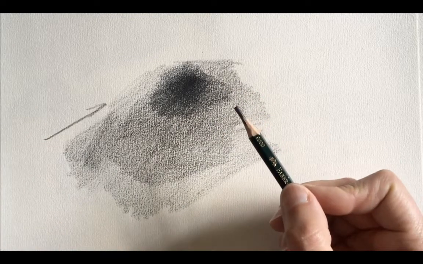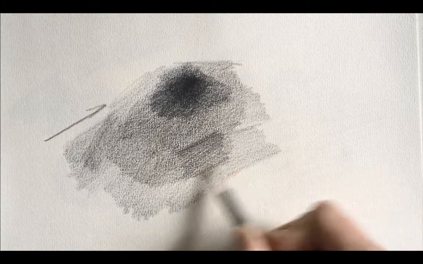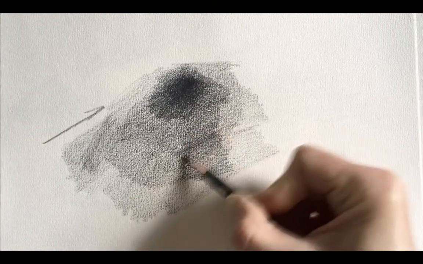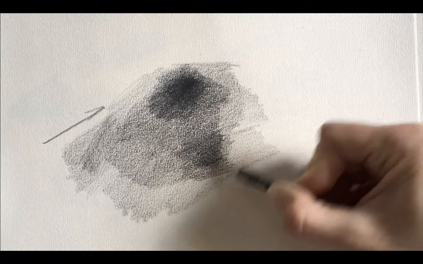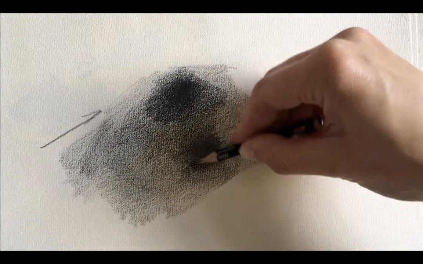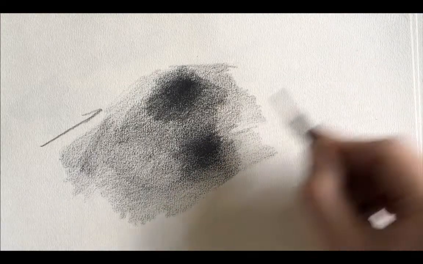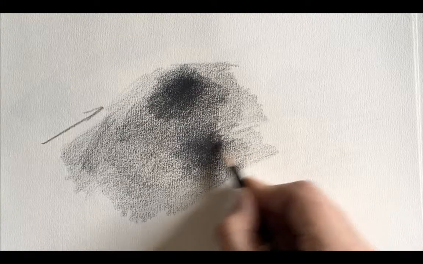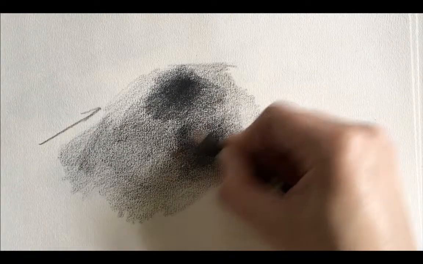But you also see that I'm working in layers. I'm using different angles of applied lines and also pressure. It matters that I apply a little more pressure each time I want to make the value darker or intensify it. You see, I'm creating two different dark holes just to show you how you can get to that dark.